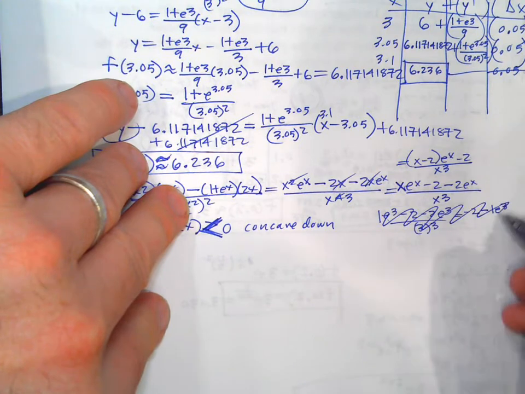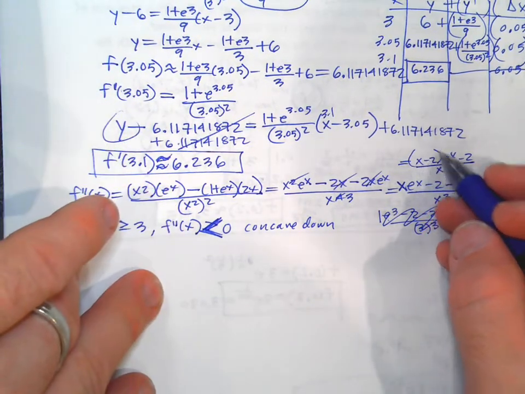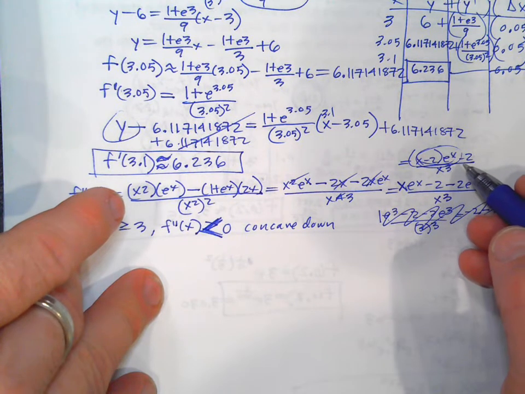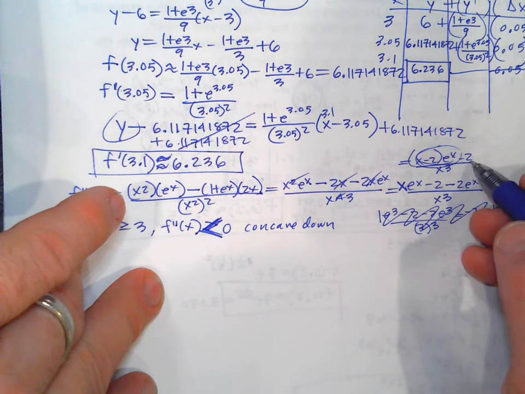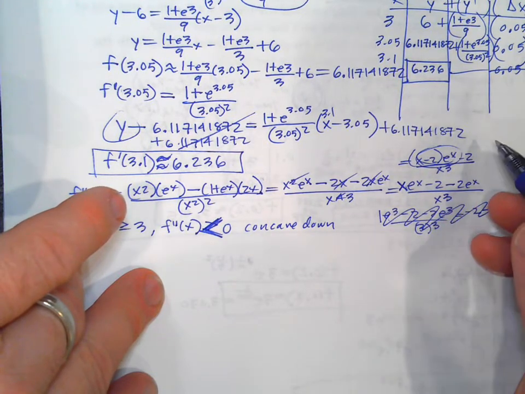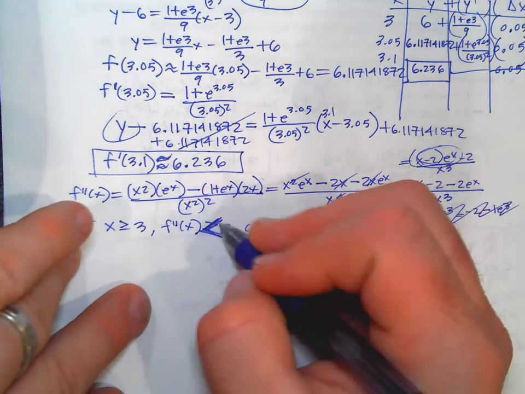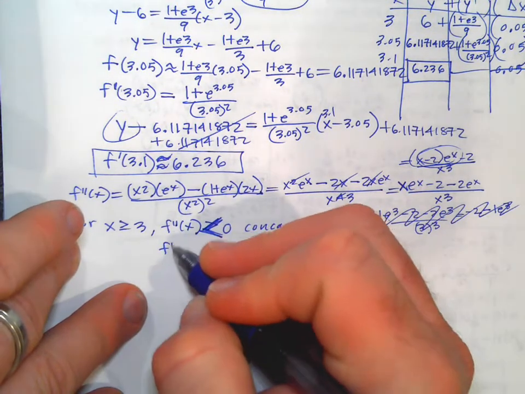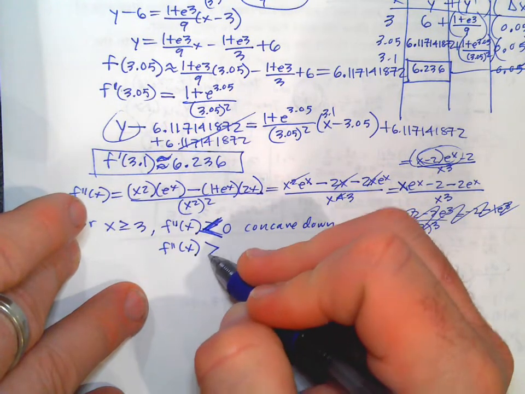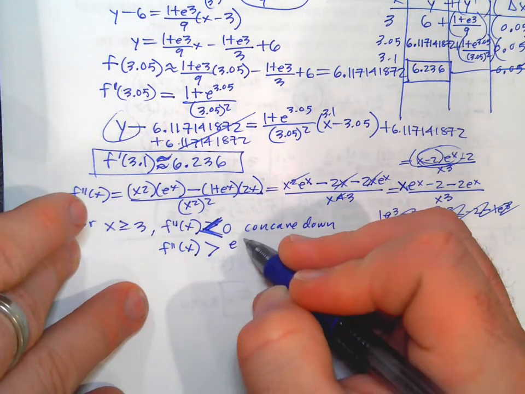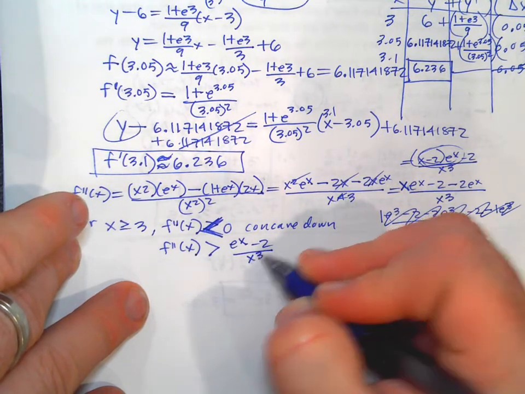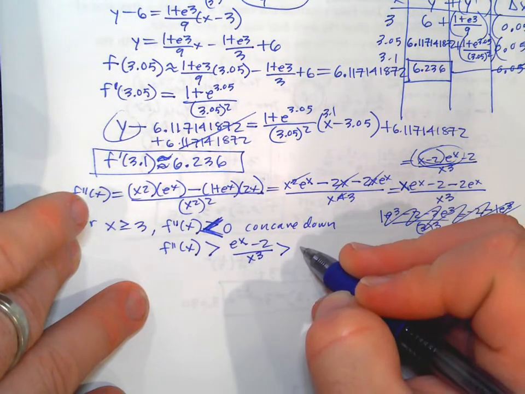Okay, and so they're saying if x is greater than 3, then this is going to be positive, right? And e to the third is definitely bigger than 2. And for any other x bigger, this term is just going to be bigger. So when x is greater than or equal to 3, then x e to the x minus 2 over x cubed is going to be greater than 0.